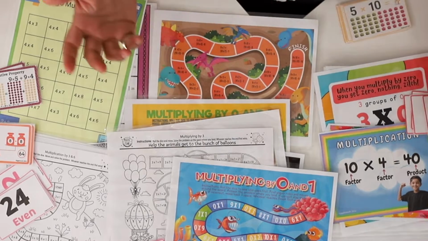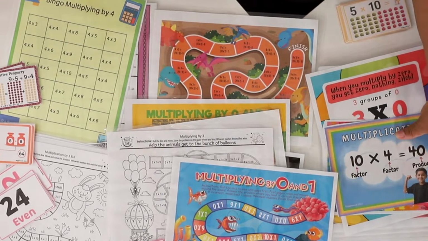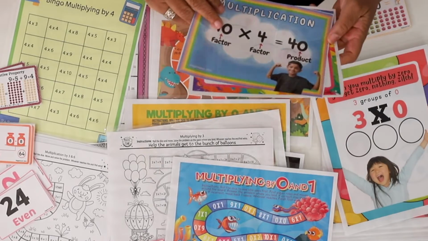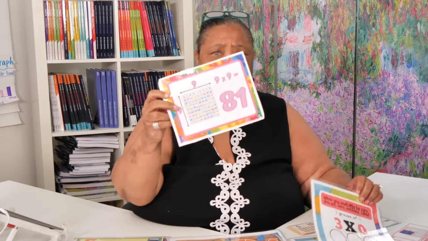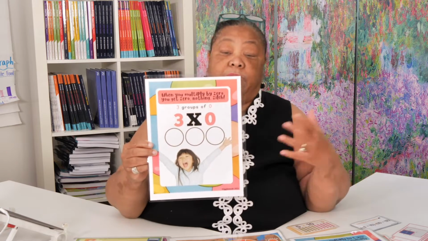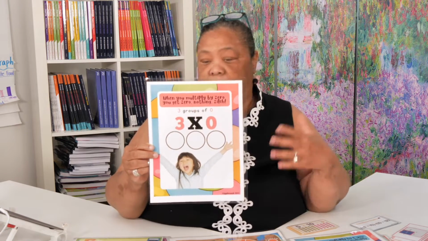And the posters you can hang up in your room so that kids see the strategies and the models. So we have posters about the vocabulary and what the words are. And then we've got posters that explain different concepts. So this one is about square numbers. And then we've got posters that talk about the strategies. So when you multiply by 0, you get 0, right? Nothing, zilch. And then that's a poster on it. Or what happens when you multiply by 1, or what happens when you multiply by 4. So there's lots of strategies.